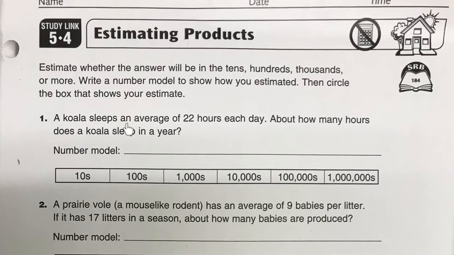A koala sleeps on average 22 hours each day. About how many hours does a koala sleep in a year? So really it's saying 22 times how many days in a year, which is 365. But this is an estimate, so we can round. 22, let's round that to 20. And 365 is close to 400. So this is our estimate.